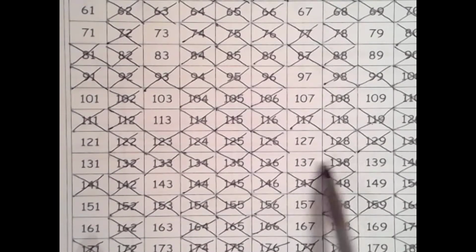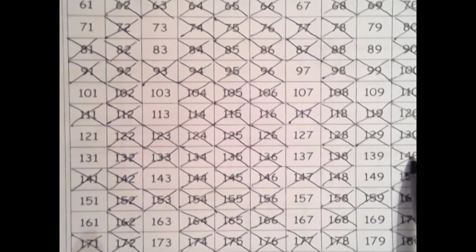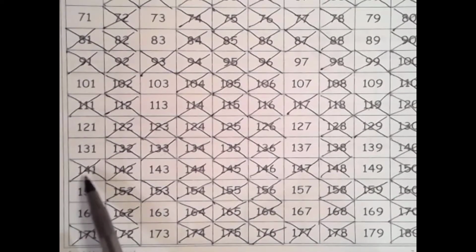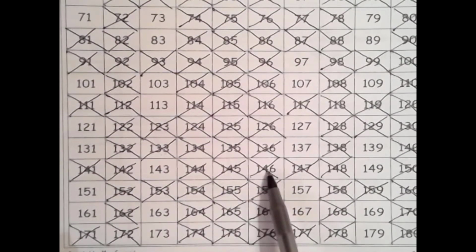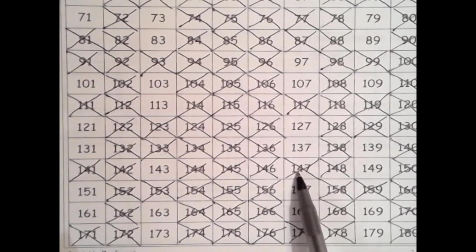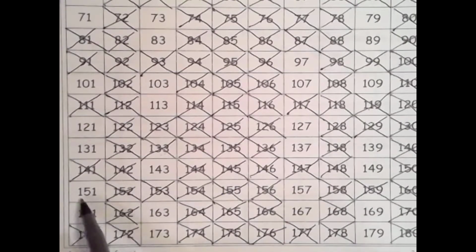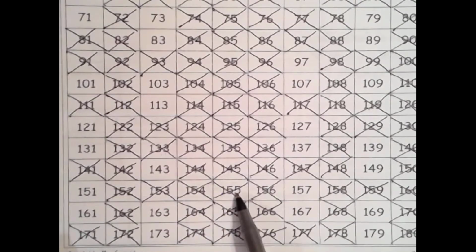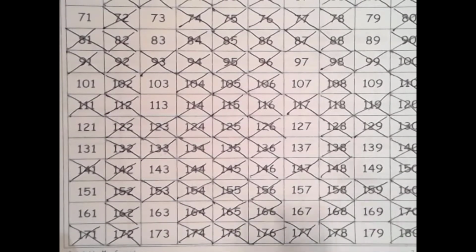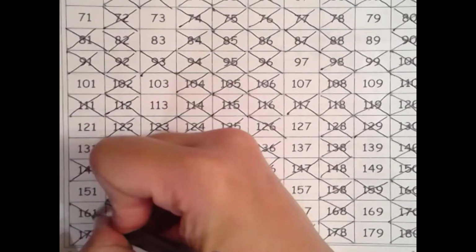We get to 140, then 147, 154. Another one we can finally cross out: 161.